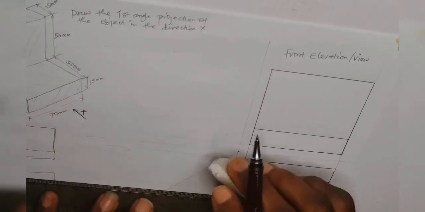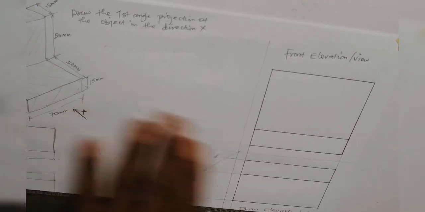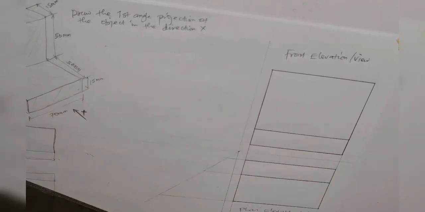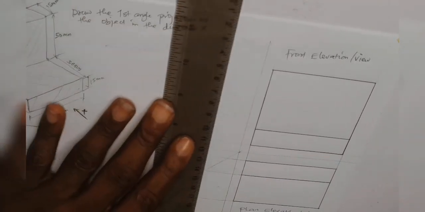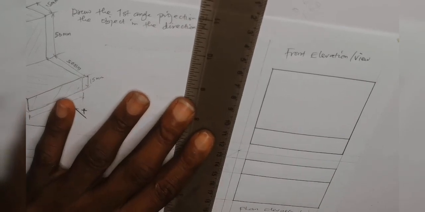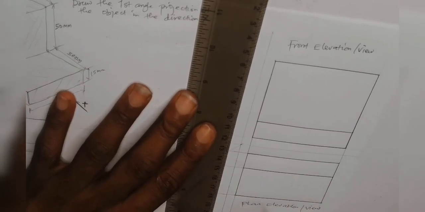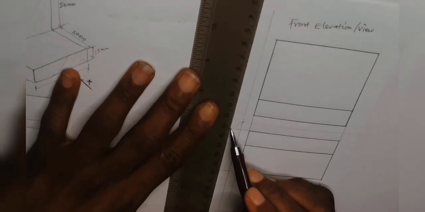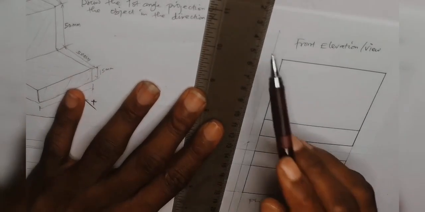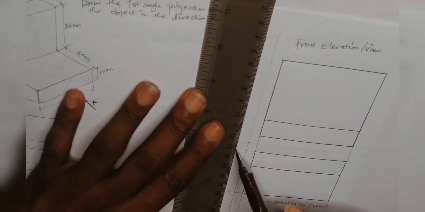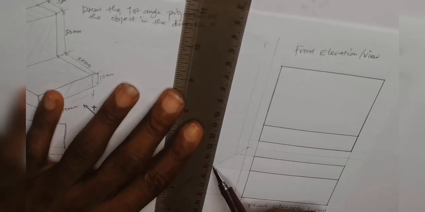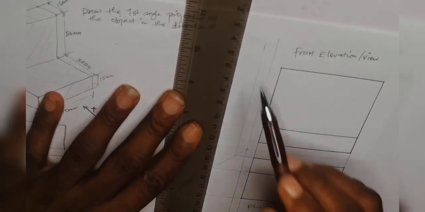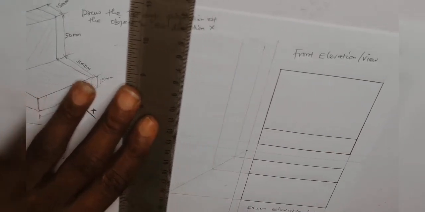This I've already done it. So after doing that, you take the lines vertically upward. It should be straight. Mind you, it should be straight. Vertically upward.